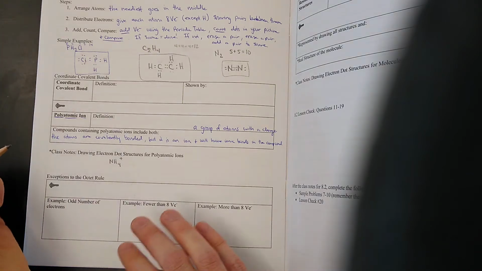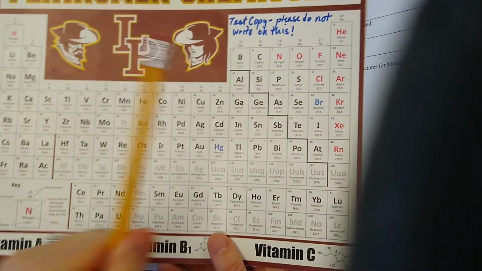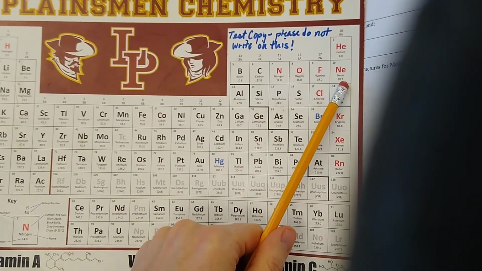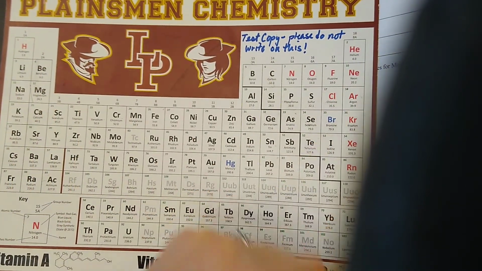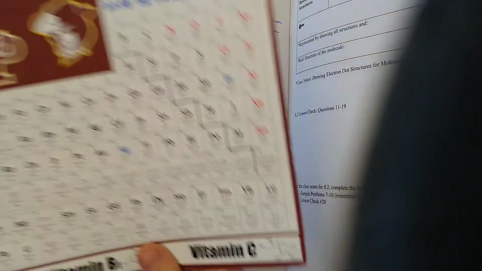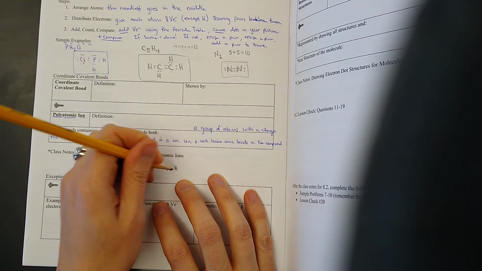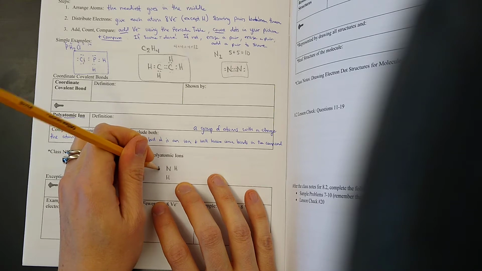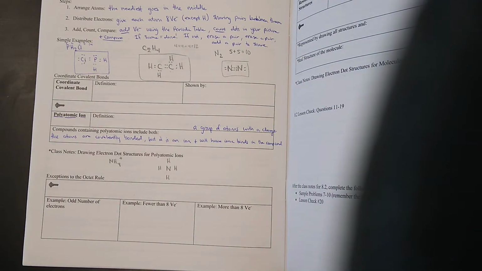So my neediest goes in the middle, and if I look at my periodic table, I've got nitrogen right here, which needs 3 more electrons to be stable. Hydrogen, remember, only needs 1 because it's going for the same configuration as helium. So nitrogen is my neediest. The 4 hydrogens go around the outside. There I have my neediest in the middle.